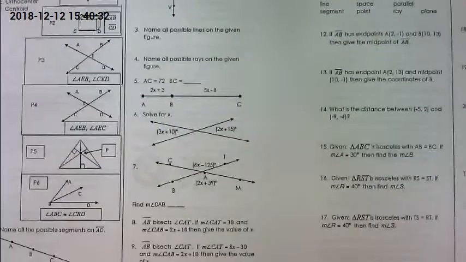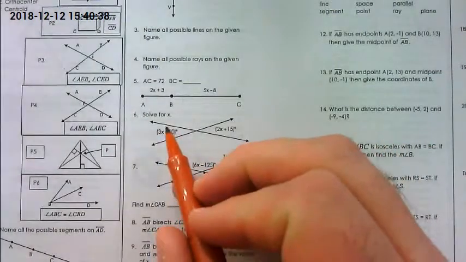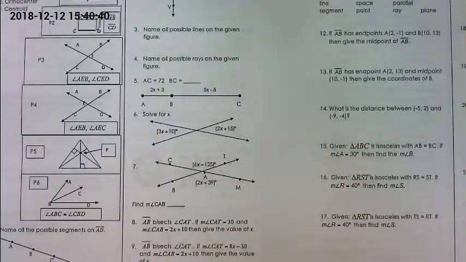All right. So again, we're doing the review. We're starting with questions 6 and 7. Those are the first two that were asked for. Number 6, it says solve for x. So that one's pretty straightforward.